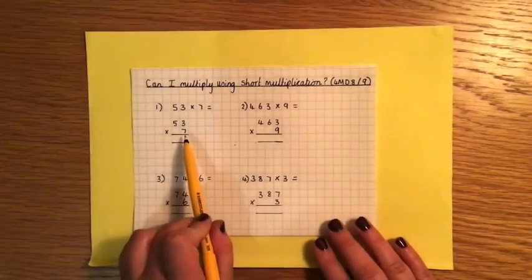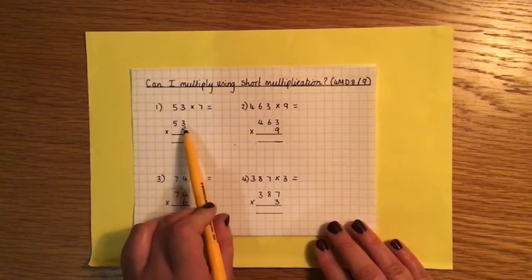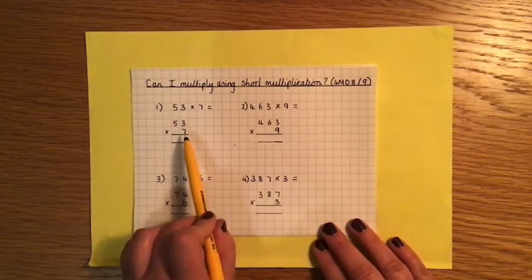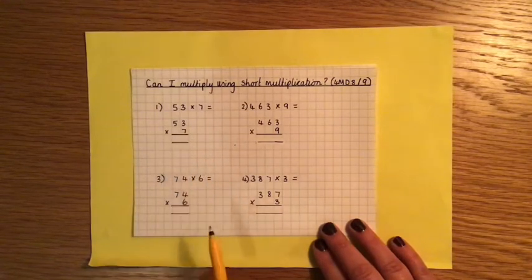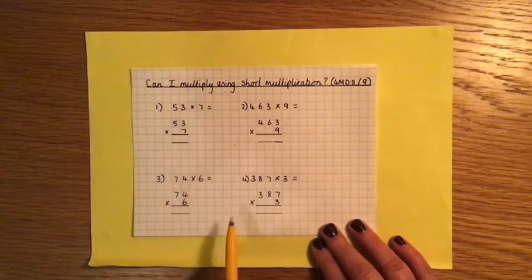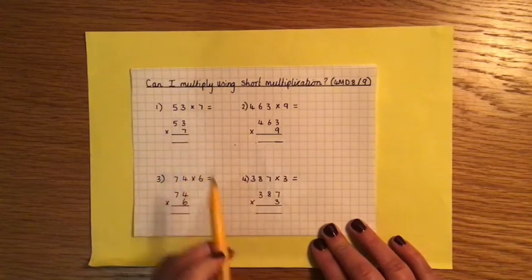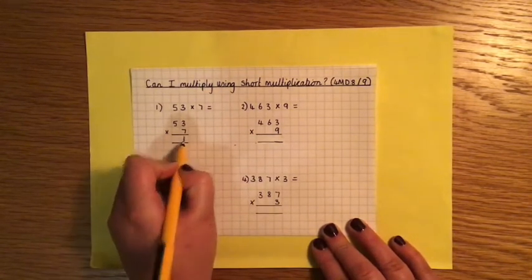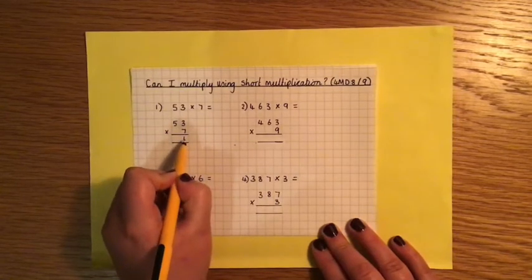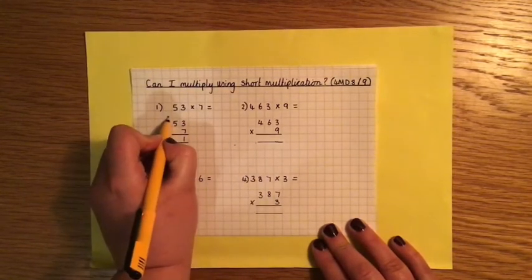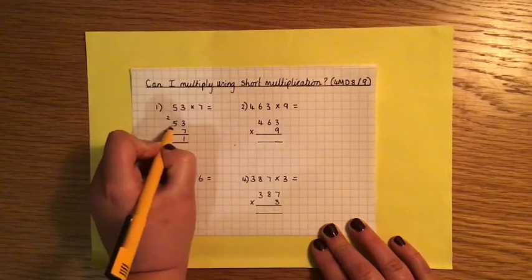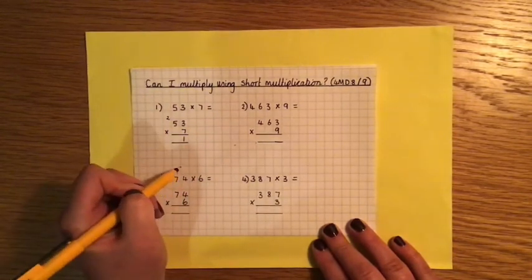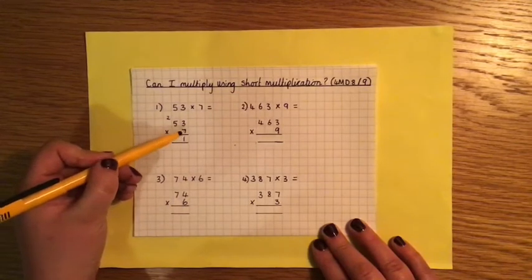So I'm going to start with 7 times 3. Now I always start by saying the multiplier first because then I don't forget to times all my numbers. So 7 times 3 is 21. I'm going to put the 1 in the ones column there, and I'm going to carry my 2 over into the tens.